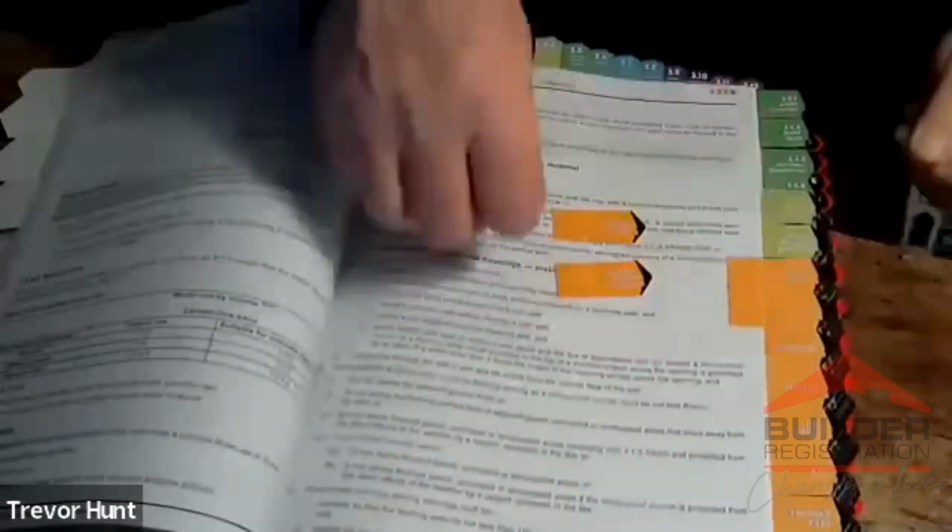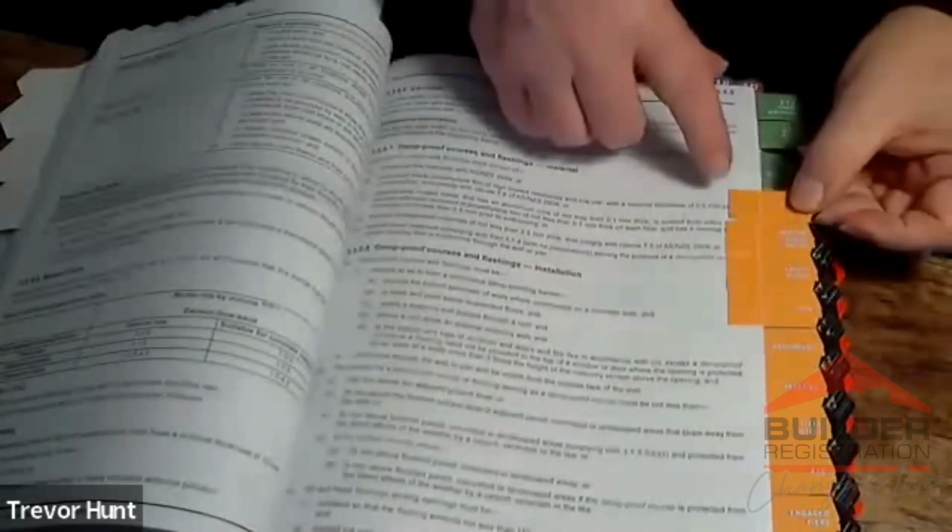So DPC, cavity width, mortar joint depths, and mortar mixes, all on page 139.